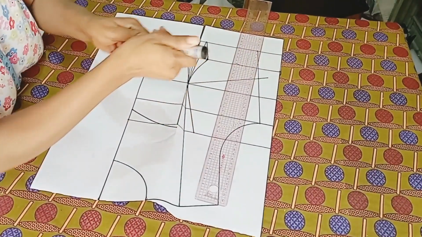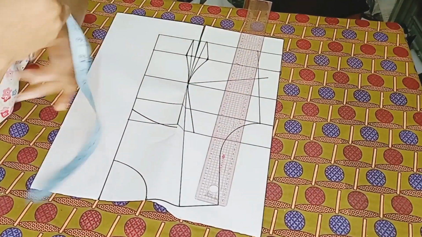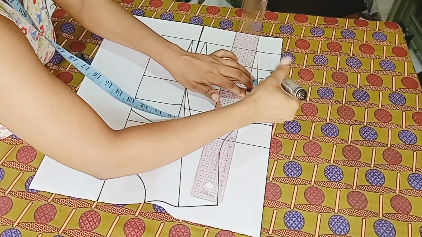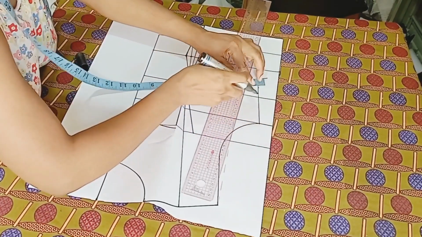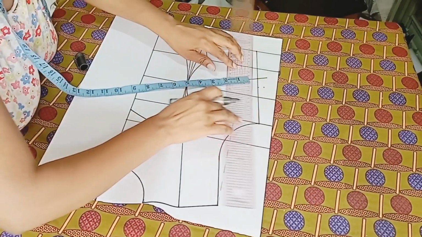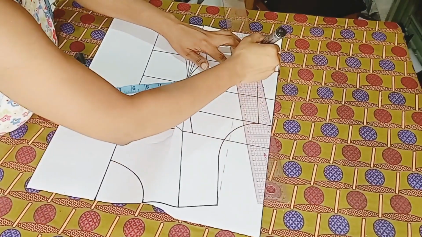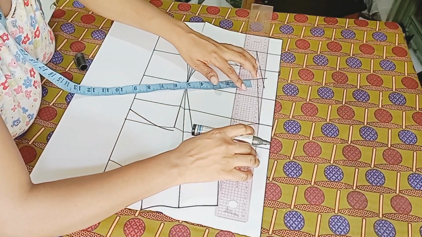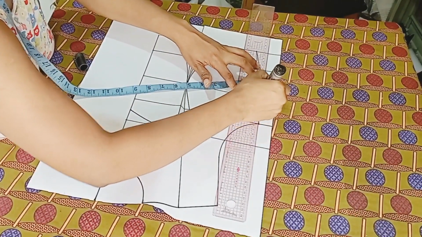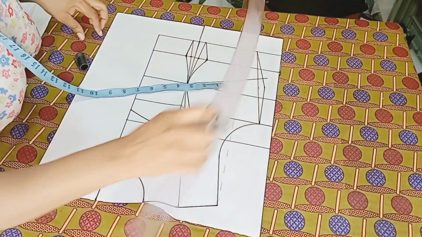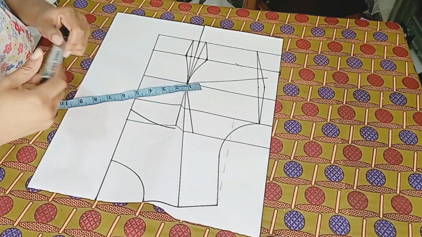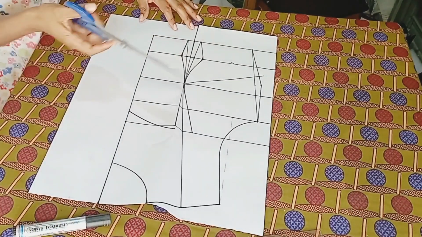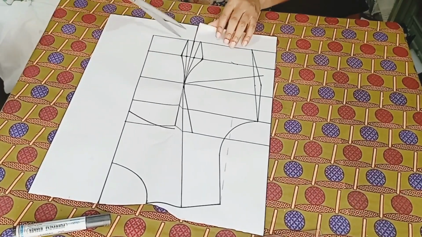And before I close my dart, I'm just going to come here and determine the midpoint. Come out here by 1/2 inch. All the details of that is on the video where I explain how you can draft your basic bodice block. Now that is done, I'll just cut this out.